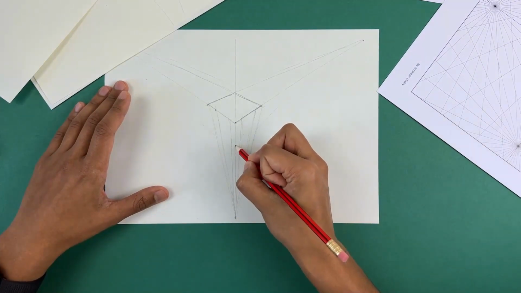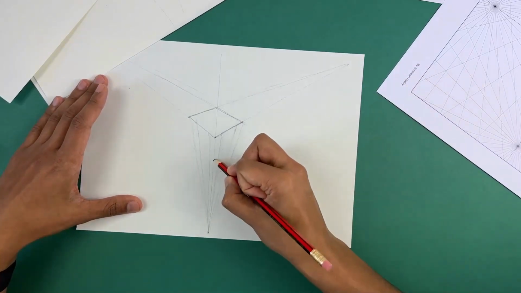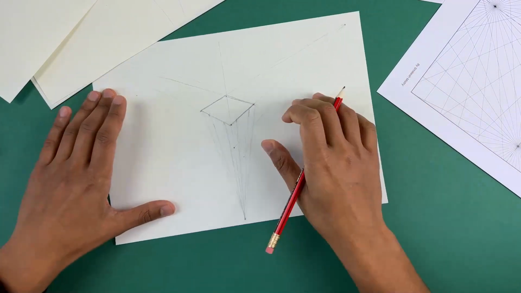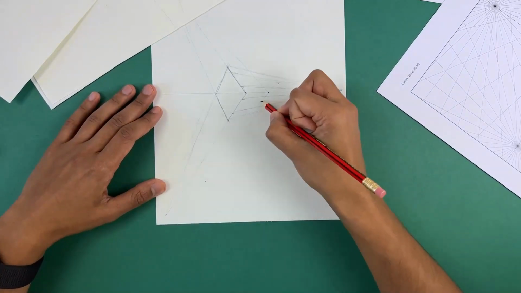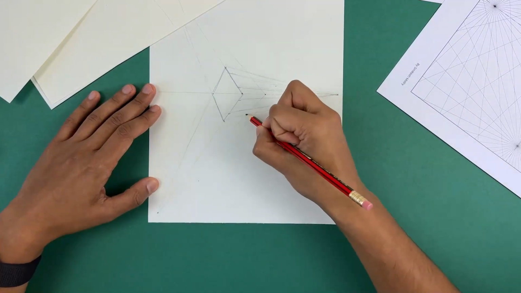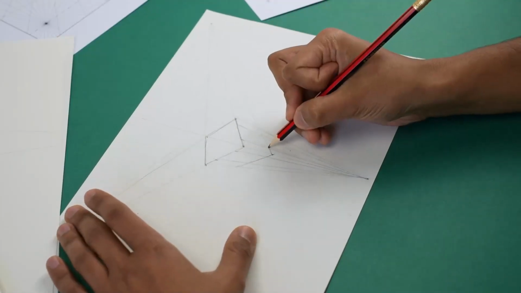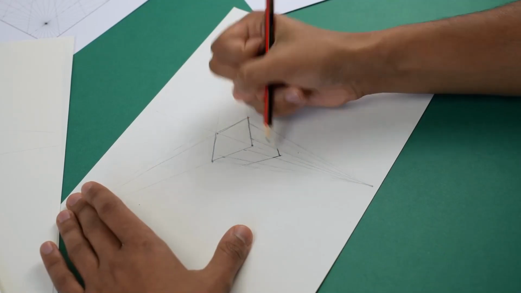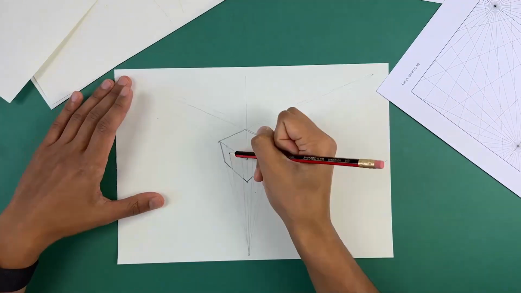So say I want them to end here. So let's join this line up here, and then same on this side. So here's going to be the bottom of the chair. Let's add in our leg, just making it a little bit darker.